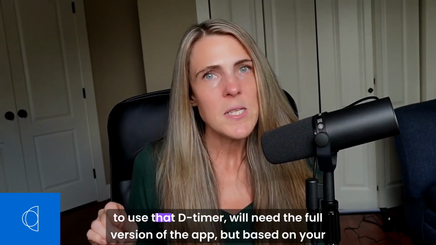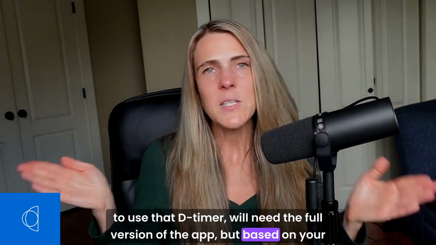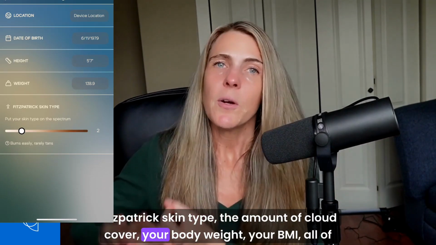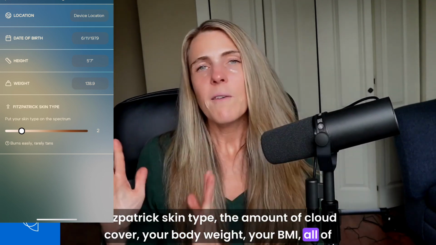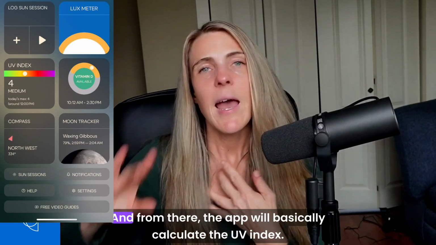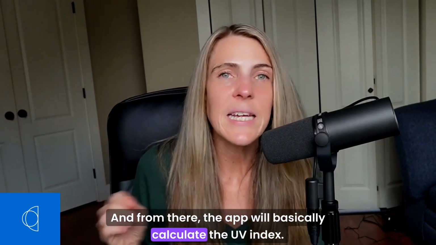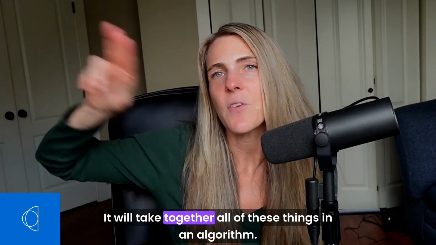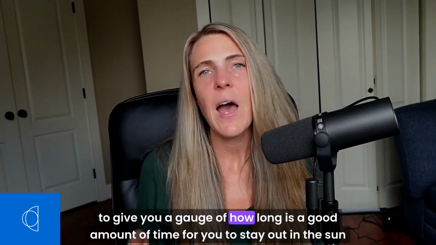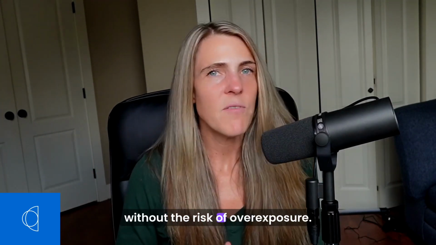To use that D timer, you will need the full version of the app, but based on your Fitzpatrick skin type, the amount of cloud cover, your body weight, your BMI, all of those things, you'll be able to input those in the settings for the D timer. And from there, the app will basically calculate the UV index. It will take together all of these things in an algorithm to give you a gauge of how long is a good amount of time for you to stay out in the sun without the risk of overexposure.